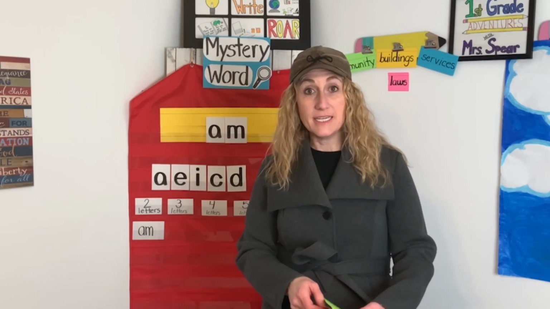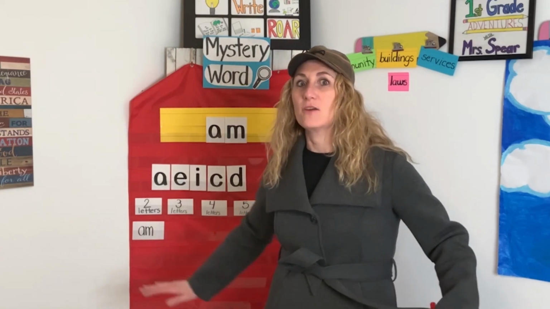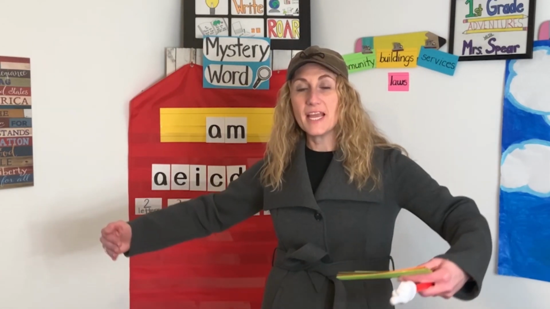As you're thinking about that, I'd like you to think about the next word we're building, which is the word dam. Now, this is talking about something that is built up and it creates a reservoir or a big area for water. It blocks off one portion of water and creates a big pool of water in another area. Beavers like to build those.